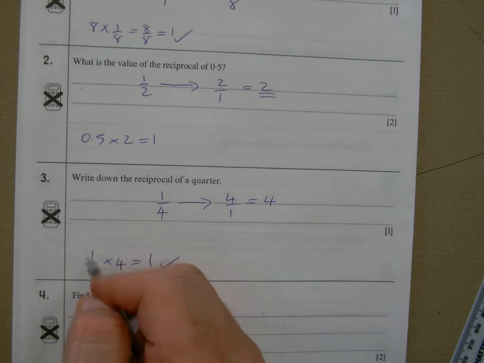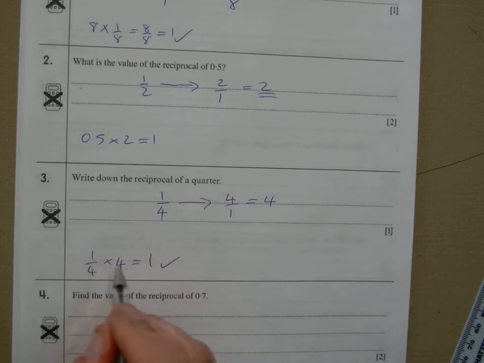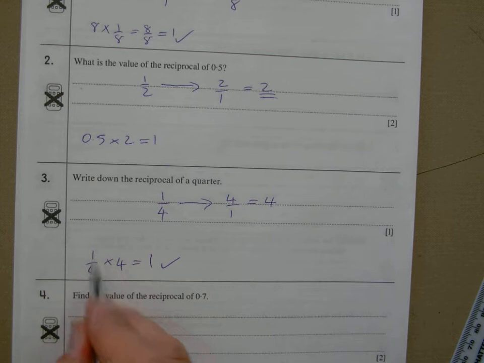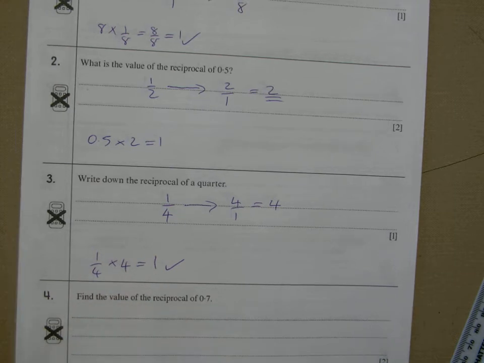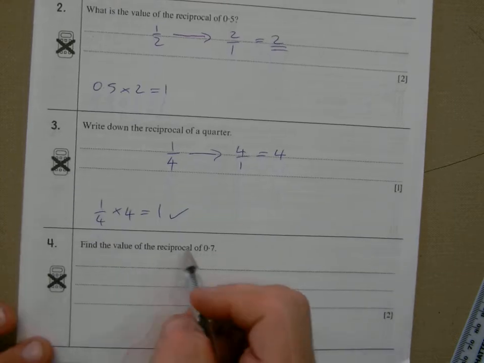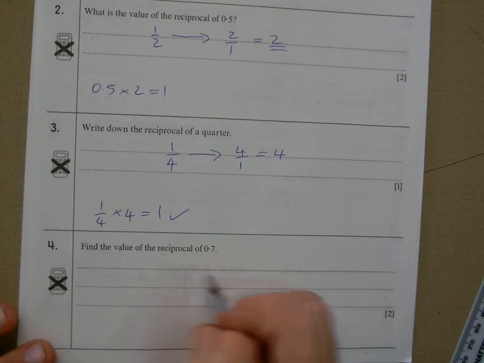Because you get 4 over 4. Yeah, when you times them, times the tops. So 1 times 4 is 4. So 4 divided by 4 is 1. So it works. Question 4, find the value of the reciprocal of 0.7.